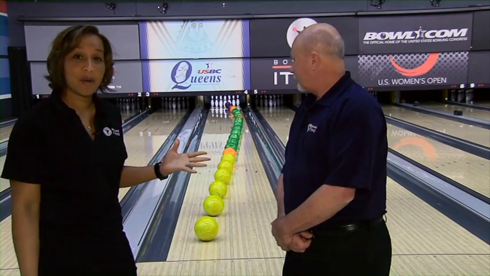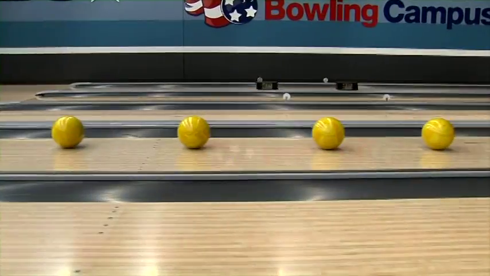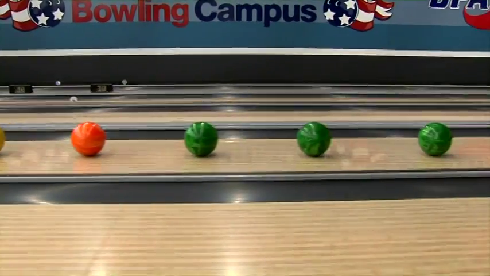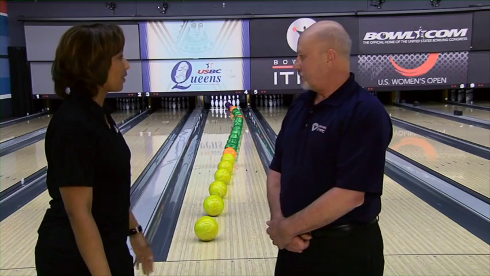Yeah, well, we're sort of representing the 3 phases of ball motion. So we have skid, hook, and roll. And the yellow balls represent the skid phase, the green balls represent the hook phase, and then the all-important roll phase down at the end are the purple balls.